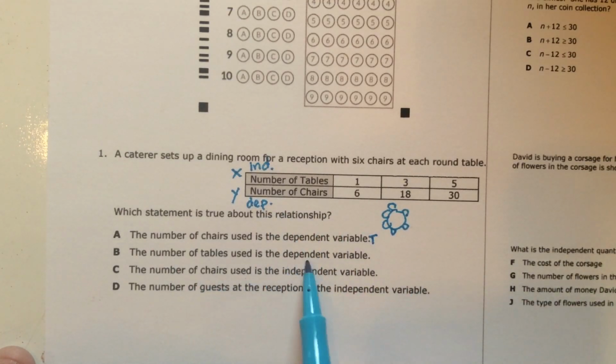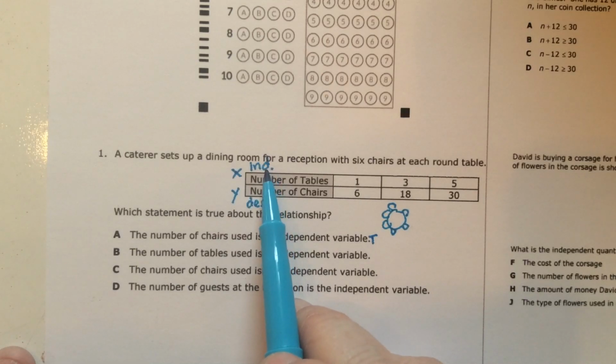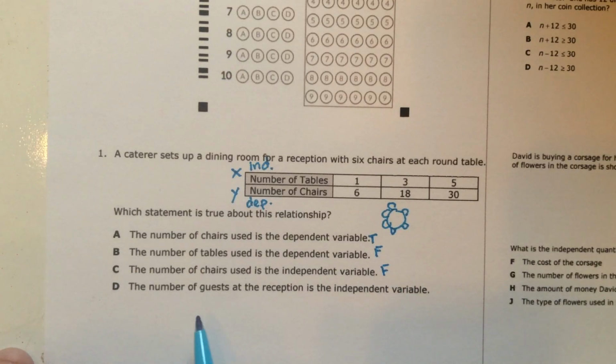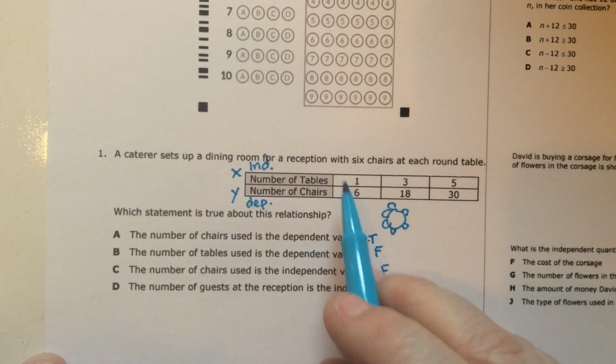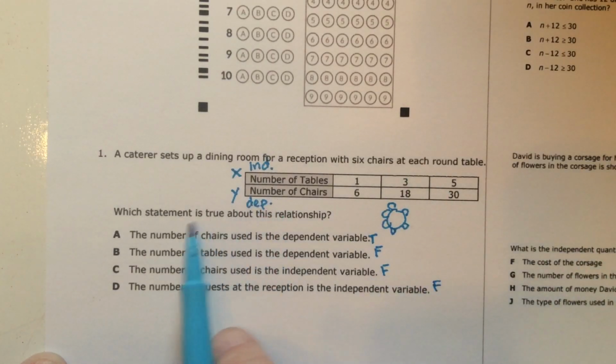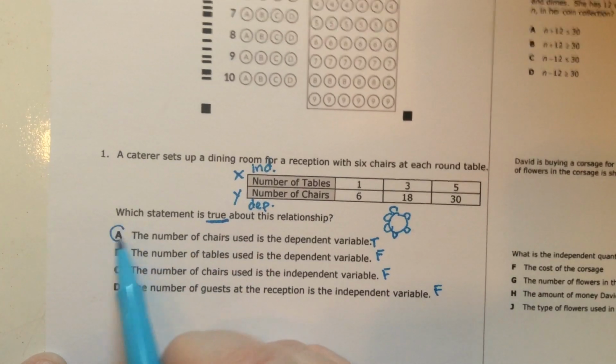The number of tables is dependent. No, because that's on top, and that's always for my X, and that means it's independent. The number of chairs is independent. Nope. The number of guests at the reception is independent. Oh, nope. Actually, this has nothing to do with guests at all, does it? All right, so the one that is true is A.